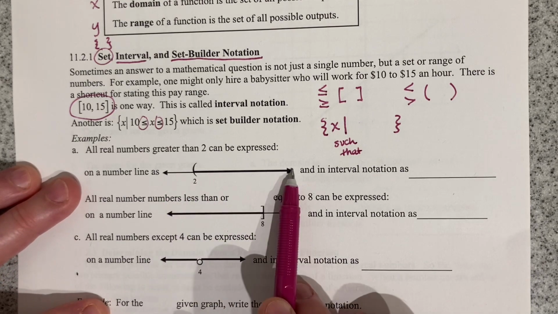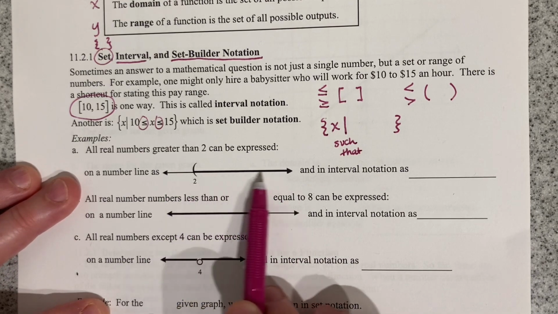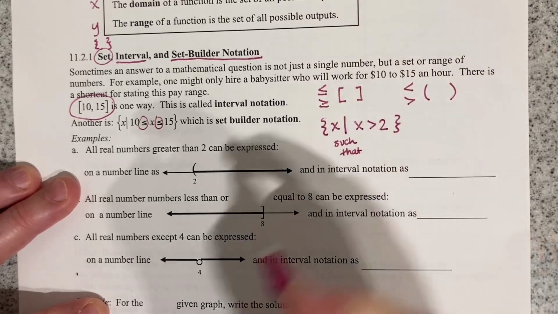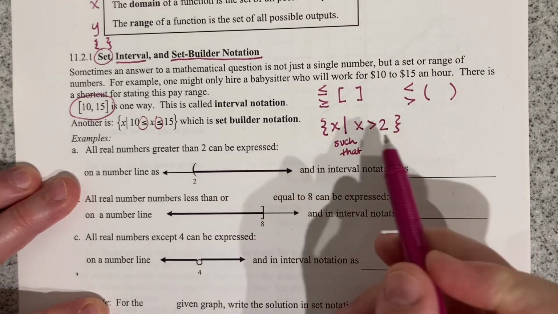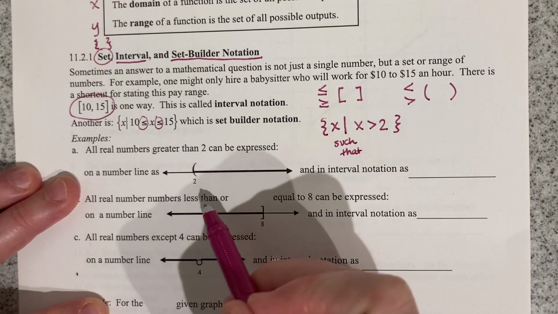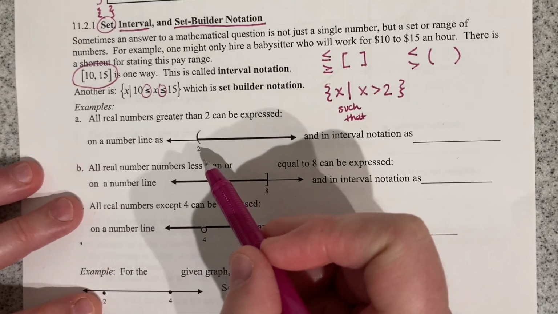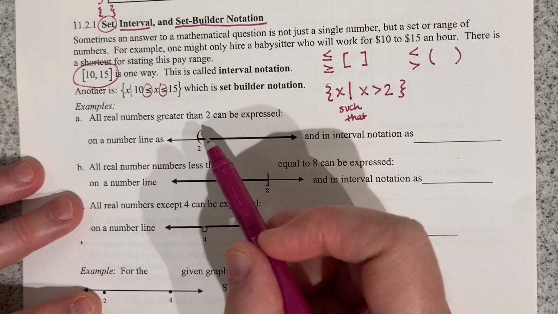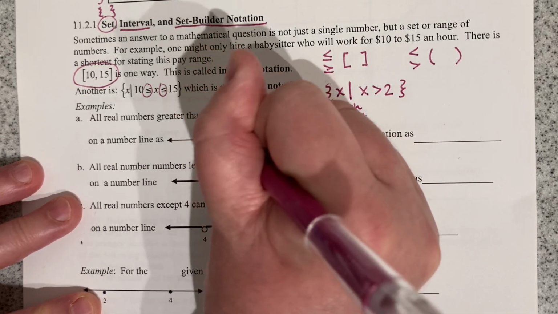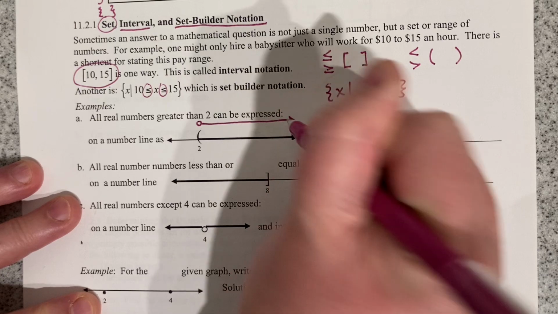This number line is representing X is greater than 2. I know it's not greater than or equal to because they put a parenthesis here. Now, if we learned this in high school or on ALEKS, you might have seen this with an open circle and then the arrow.